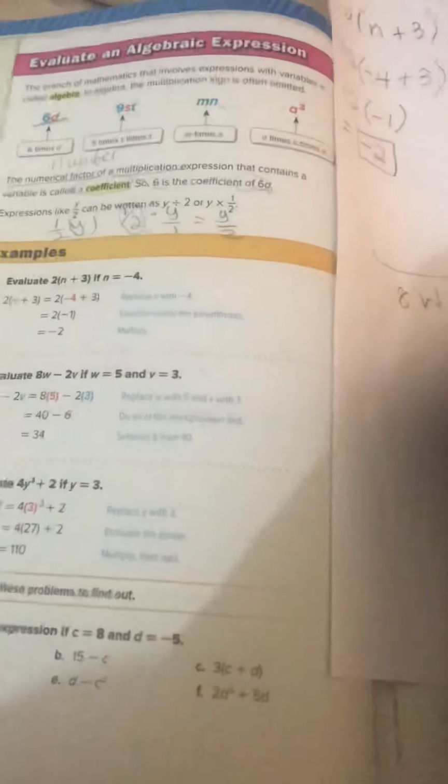So you have 8w minus 2v. So you have 2 different numbers. You have a number for w and a number for v. W is 5, so you write 8 bracket 5 minus 2 bracket 3. V is 3. 8 times 5 is 40 minus 2 times 3 is 6. 40 minus 6 is 34. Okay? You try and do this without the calculator. This is why you need to learn your multiplication facts.